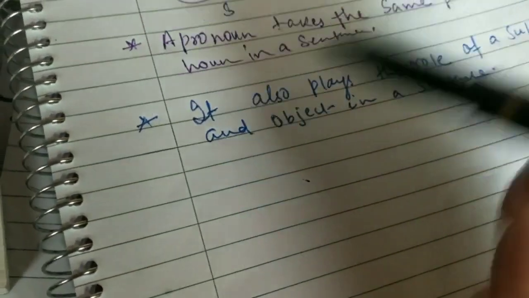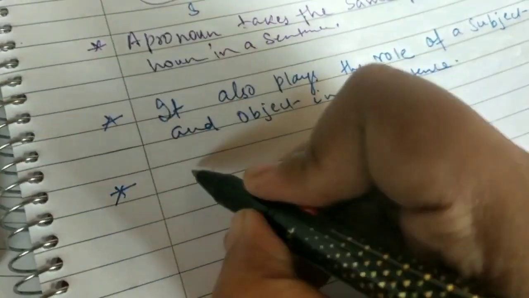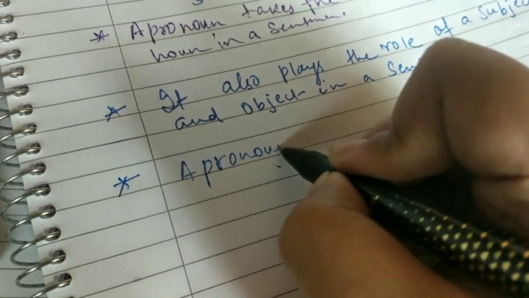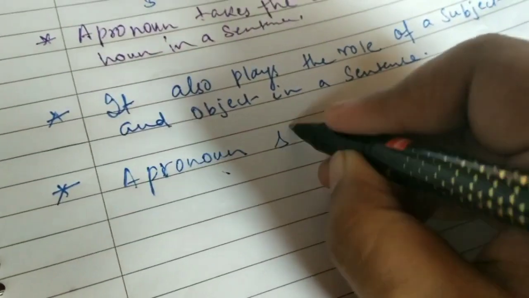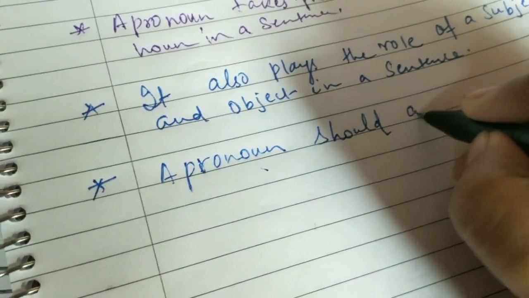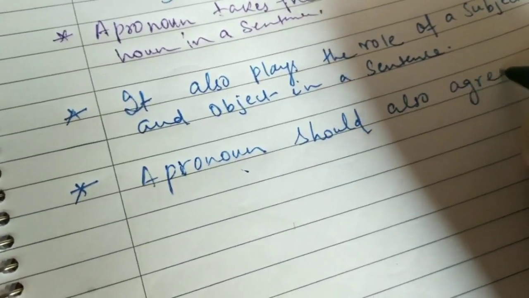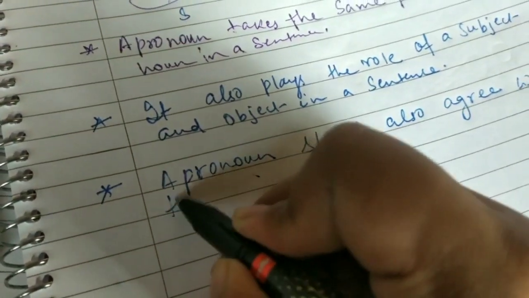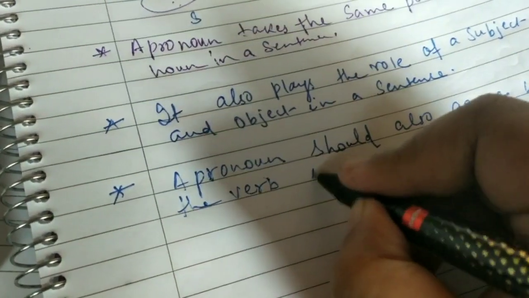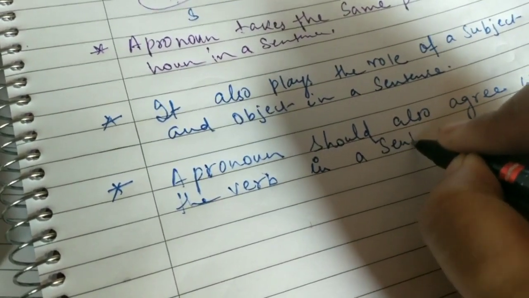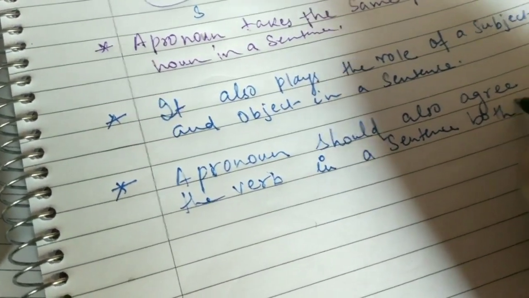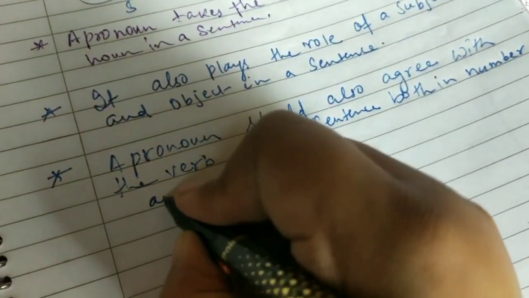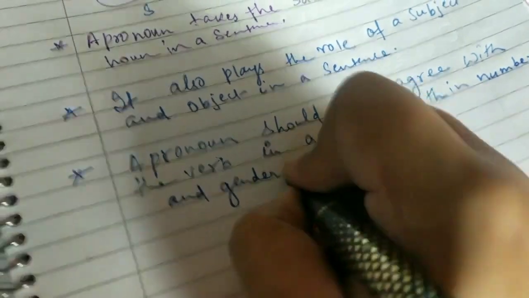Okay, so a pronoun should also agree with the verb in a sentence both in number and gender.